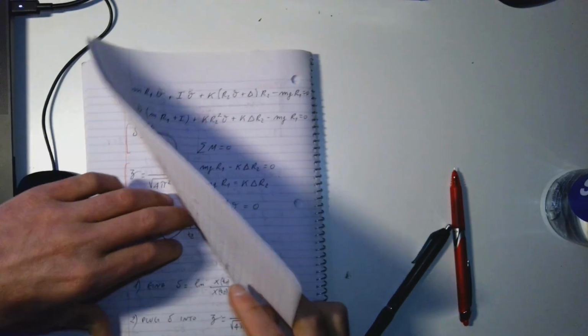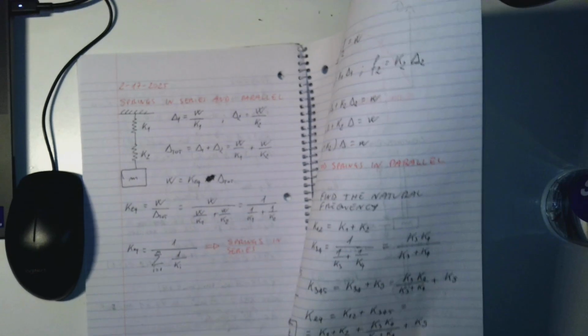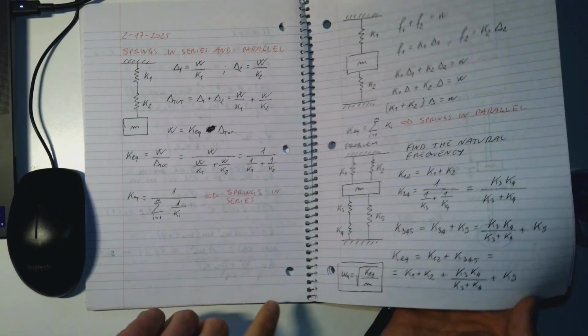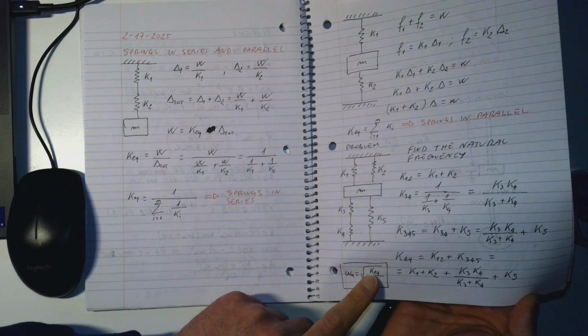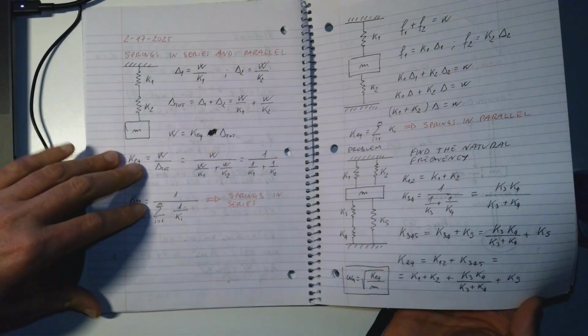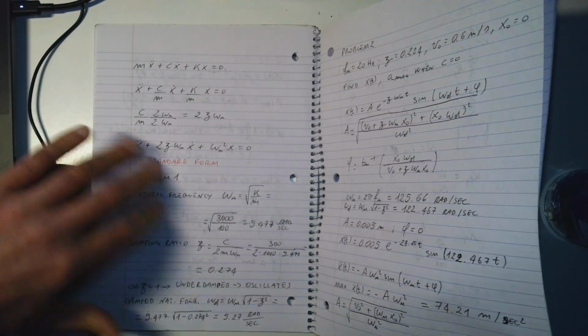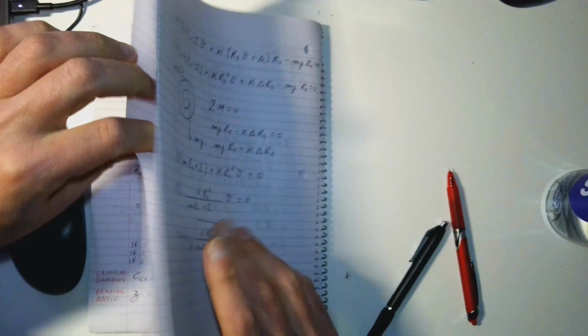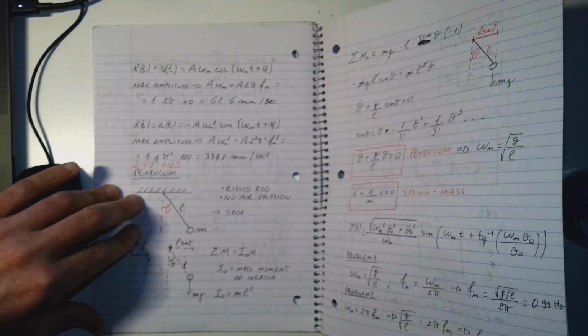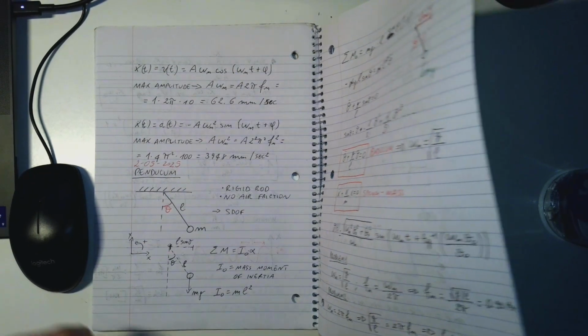Then we talk about logarithmic decrement. Another expression of the natural frequency, where we have the K equivalent with all these K's involved here. This was the amplitude. G over L, K over M.